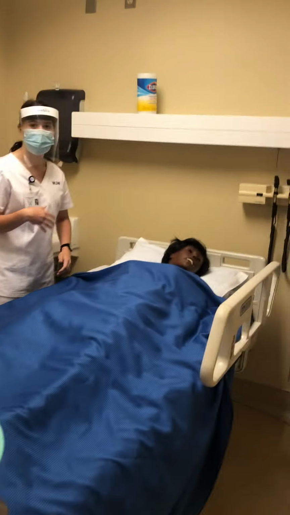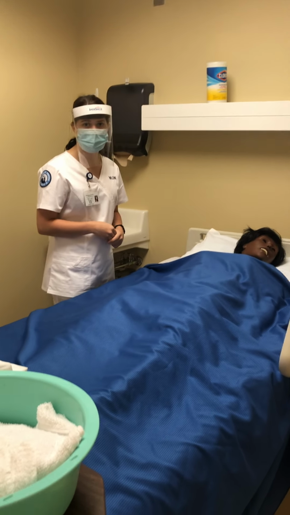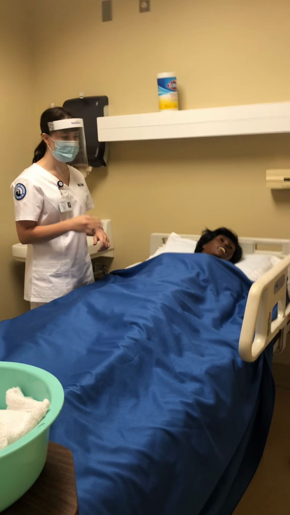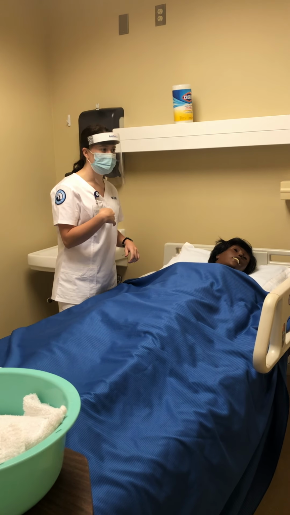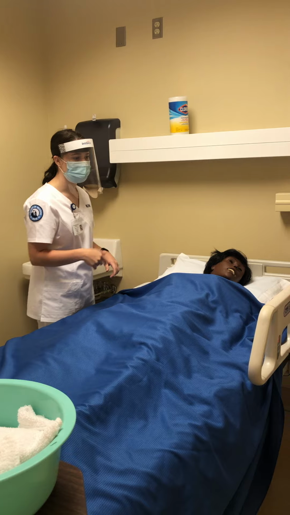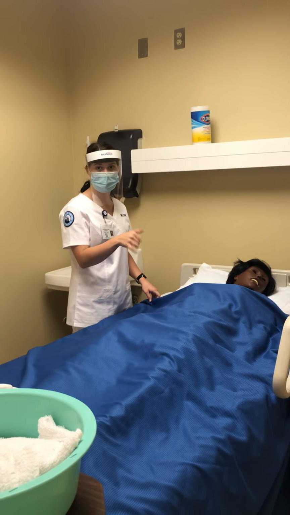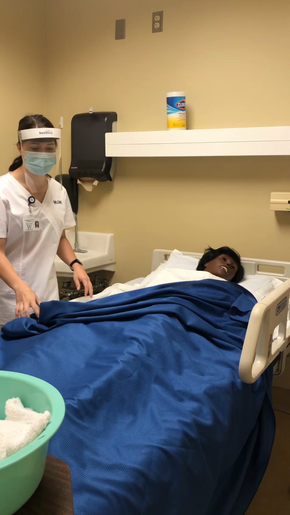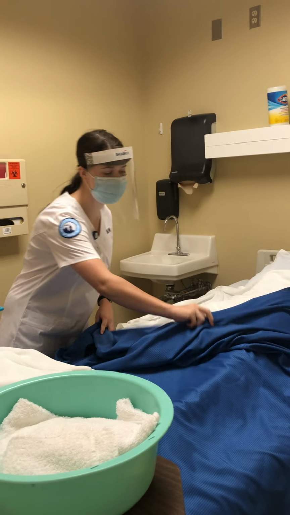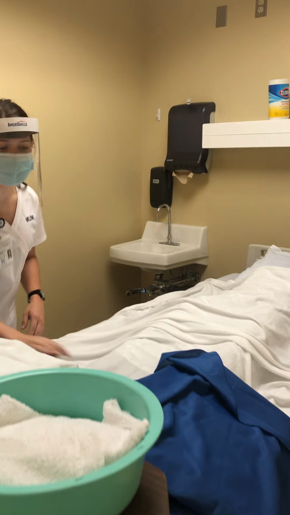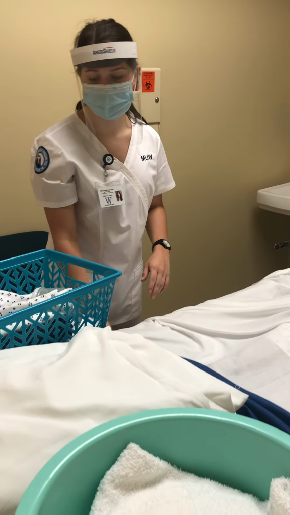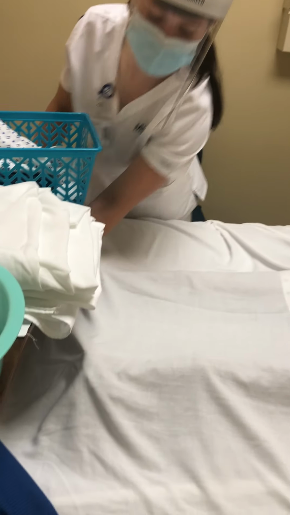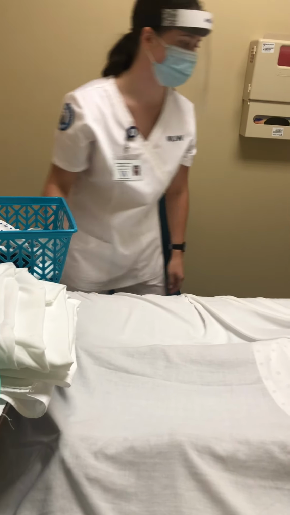With an actual patient, I would ask them to roll over and hold on to the guard railing. But since I'm using a mannequin, I'm going to ask my assistant Morgan to assist me when we position her on her side. I'm going to start by removing the top comforter. The only time you would remove the comforter is with an order to do so, or when it is visibly soiled. And I'm just going to push that as far back as I can.